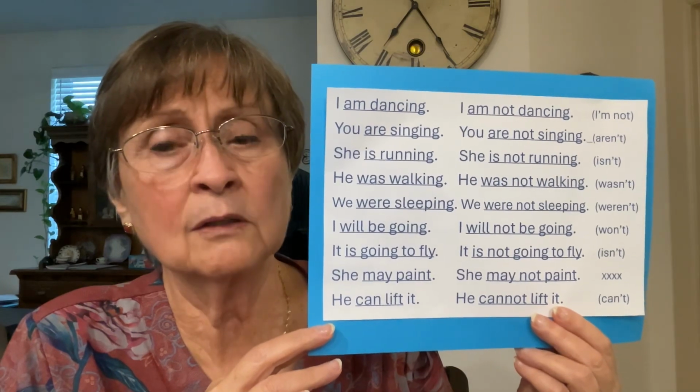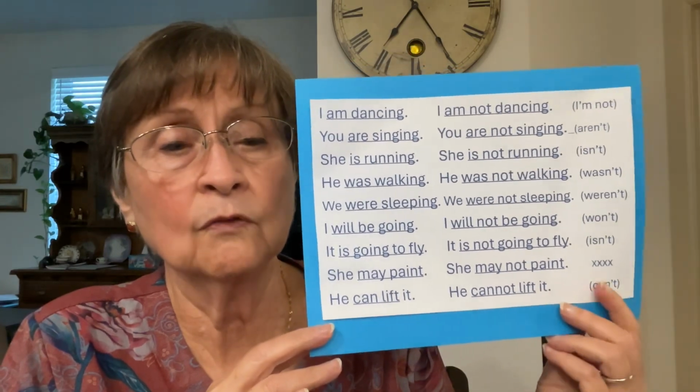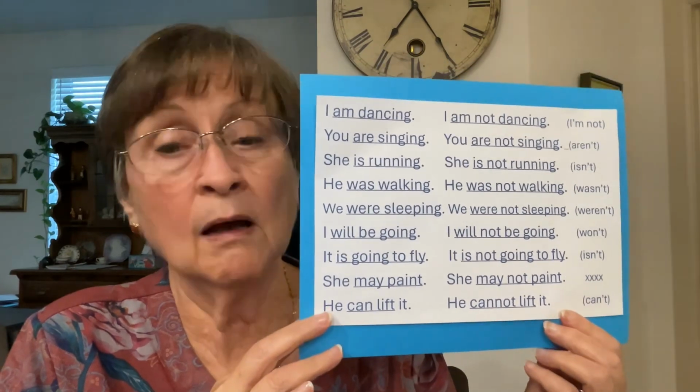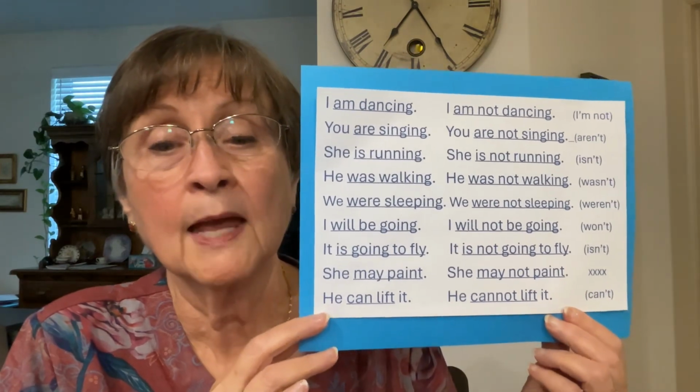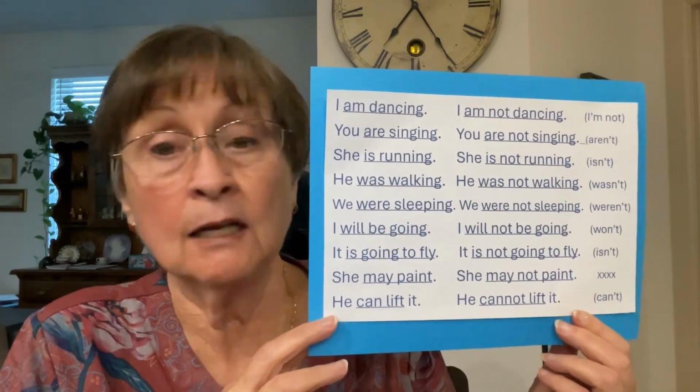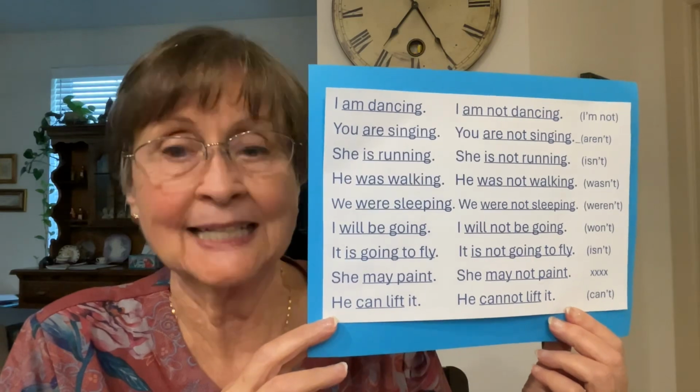Now there's not a good contraction for may not. So I just put X's there. She may not paint. He can lift it. He cannot lift it. He can't lift it. Okay, that's how we make sentences go from positive to negative.